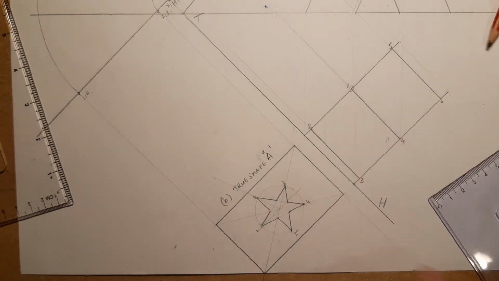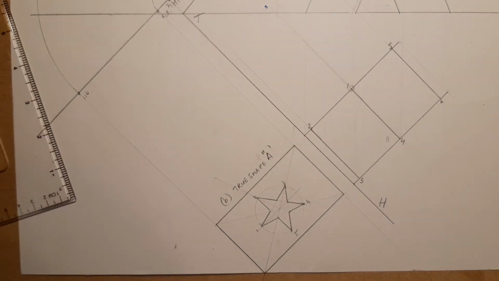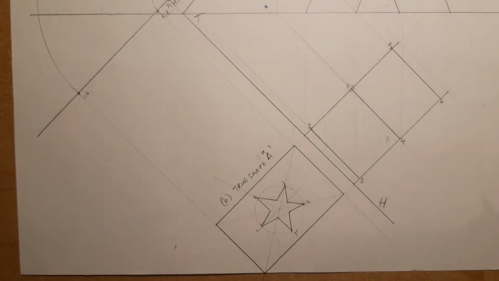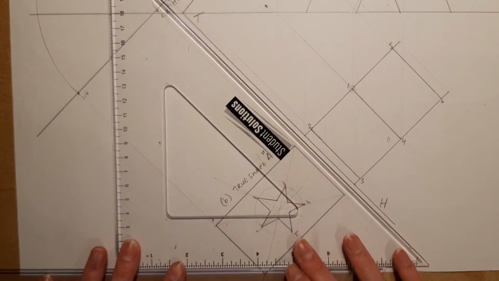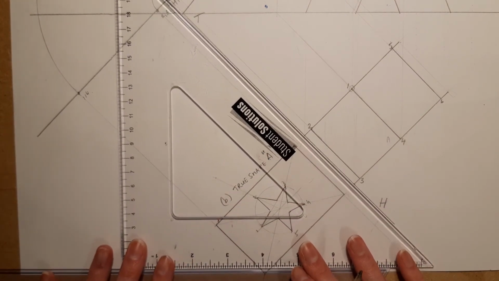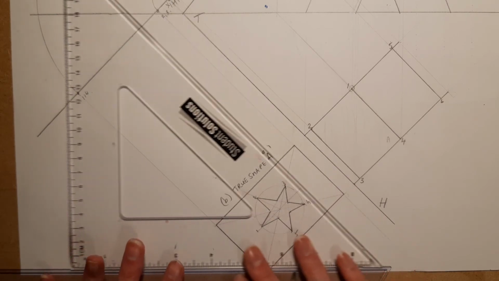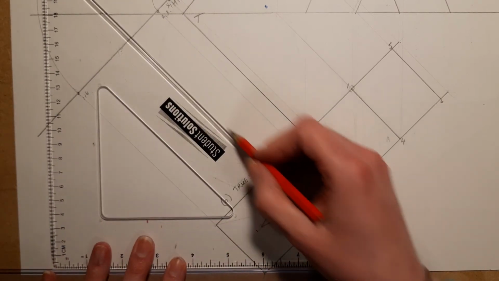Okay, so labeling first. You've done the pentagon, you've drawn the star is what was important with that. And you put in the bits of the star that were meant to be heavy, meant to be light, and so on. Okay, so parallel to the HT is how the points had to be slid. So you have to slide them back the exact same way. 3 and 4 should be in line.